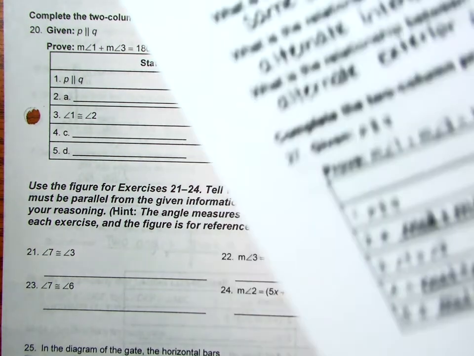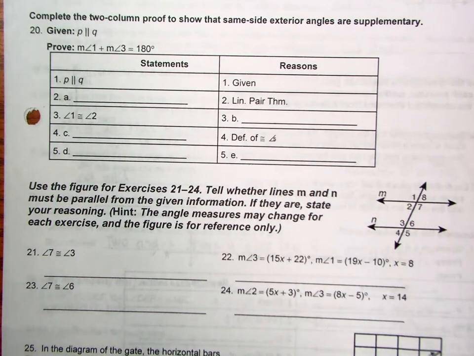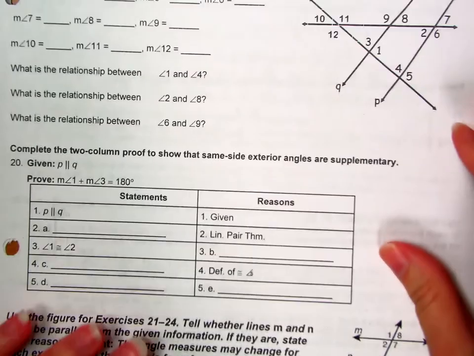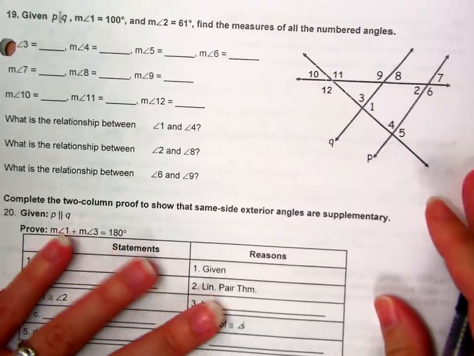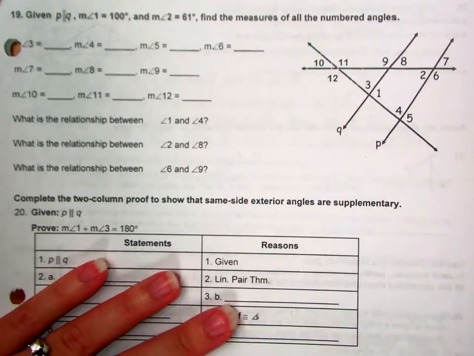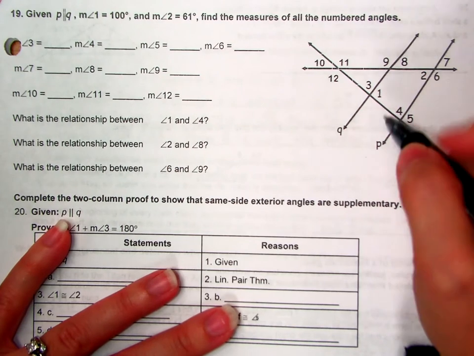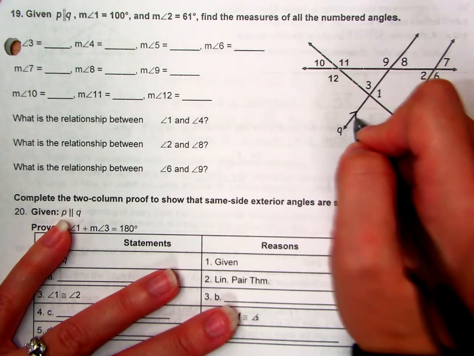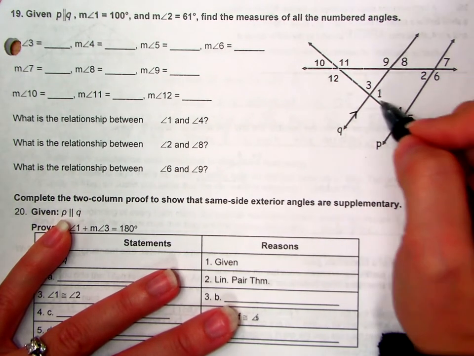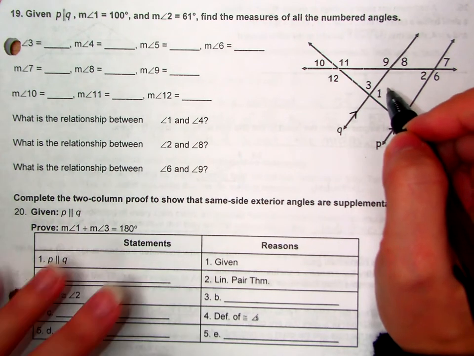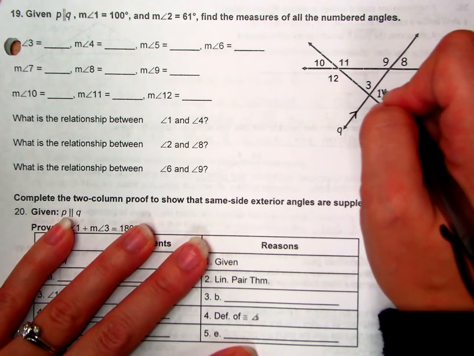So this is number 19 on the study guide. Number 19, we're going to have all these different angle relationships, so we're going to have to try to figure out some measures here. I am told that P and Q are parallel, so that means that they are parallel to each other. And I'm told that this angle right here is 100 degrees. So I've got measure of angle 1, this one's 100 degrees.